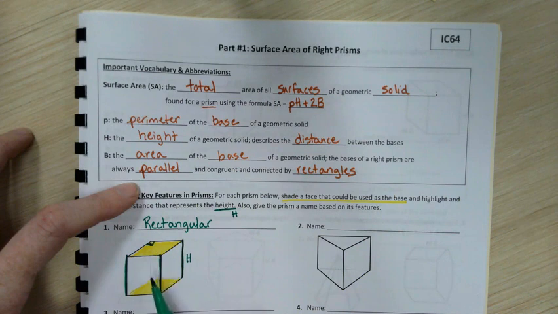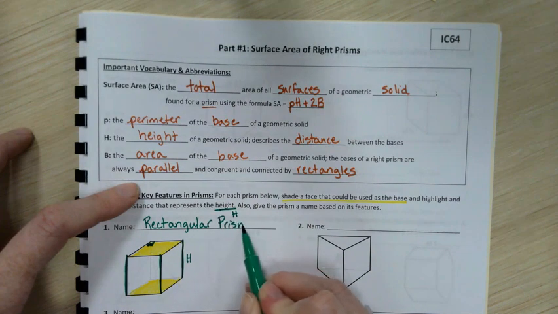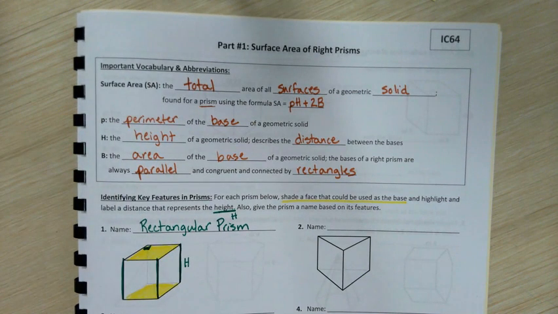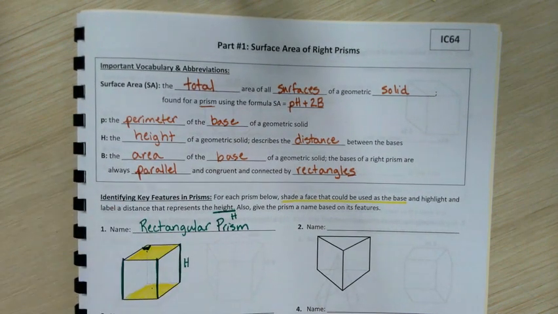So we could imagine right angles in the corners of the base. And then it's going to be a prism because it fits the characteristics of a prism: two congruent parallel bases connected by rectangles all the way around. This looks a little bit messy, but that's just a right angle box.